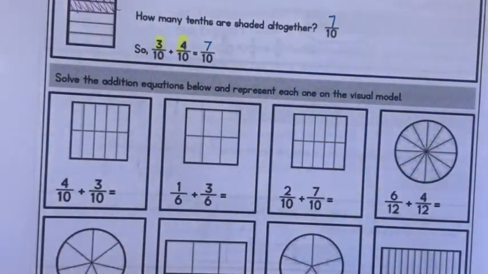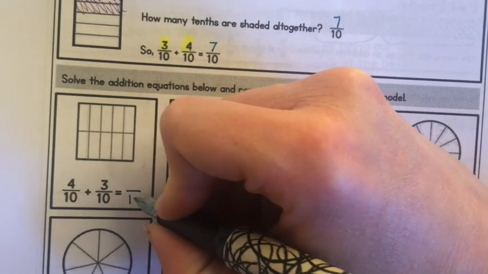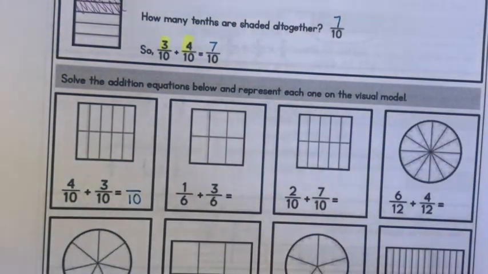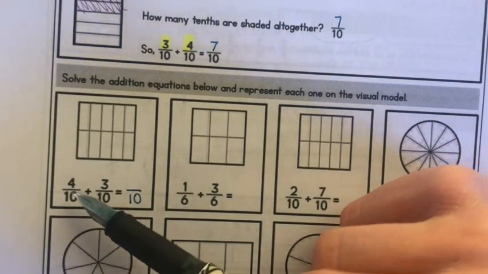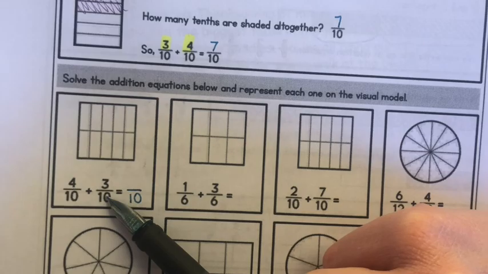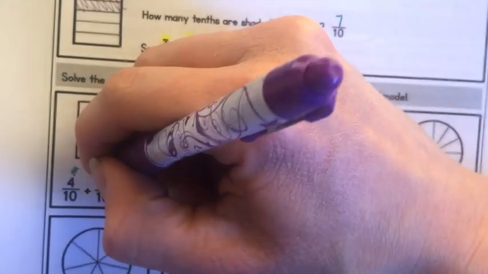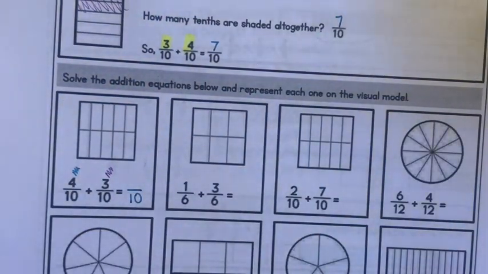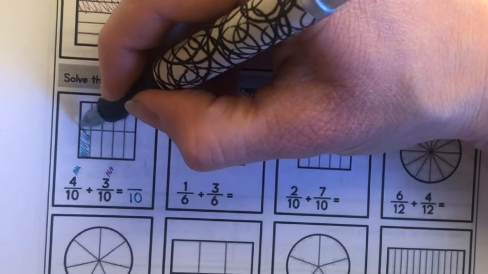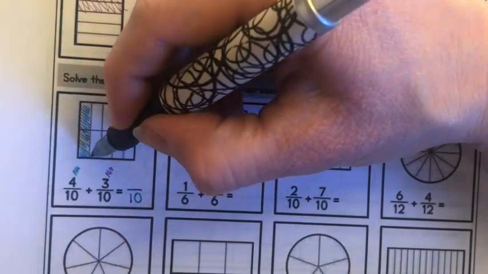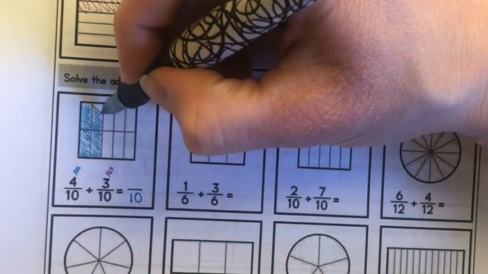The first thing I do is I know that this bottom number isn't going to change. This denominator is going to stay the same. So I can write that there right away. And now I go and I read. So it's 4/10 plus 3/10. So one color will be 4 and one color will be 3. So now I'm going to shade in 4. 1, 2, 3, 4. Okay, I've done 4.